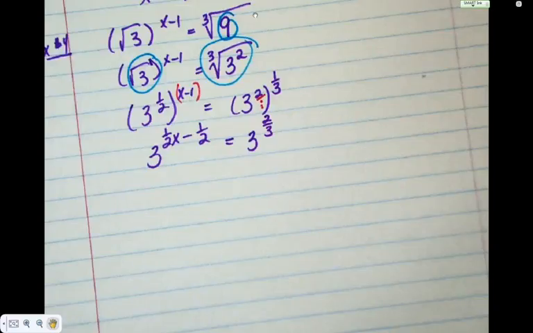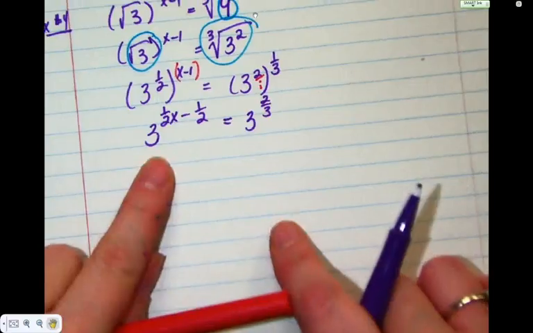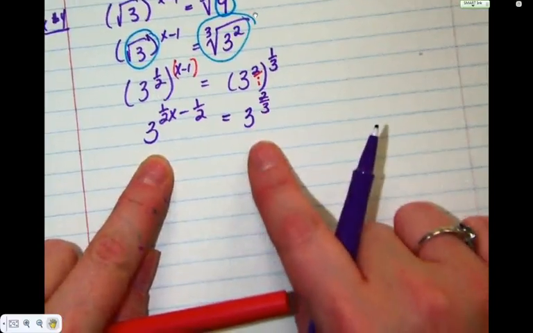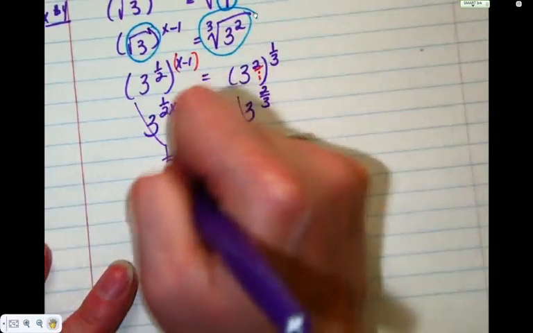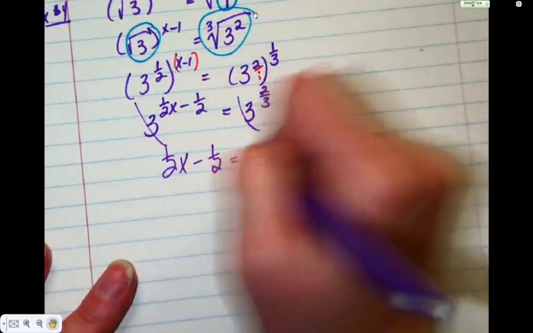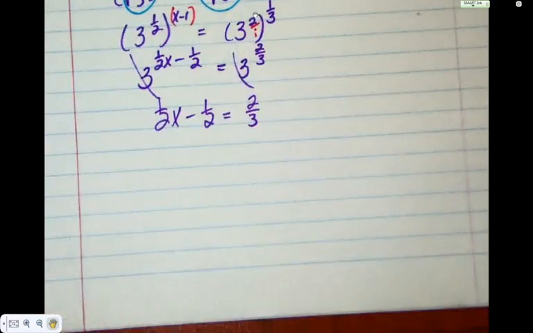Are we done simplifying? Okay, so I heard no and yes. How do we know when we're done? One base on each side. Do we have one base on the left? One base on the right? What do we get to do? Do you like fractions or not like fractions? Okay, so if you want to work with the fractions, go ahead. If you don't, you've got an option here.